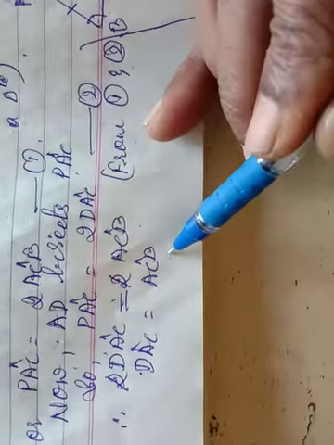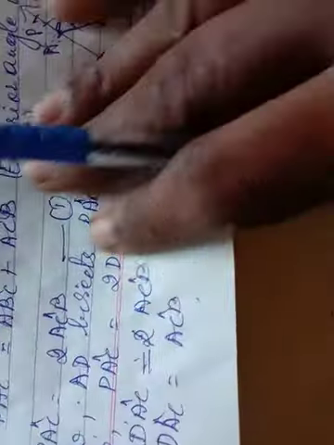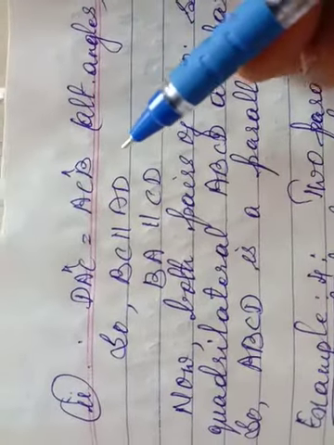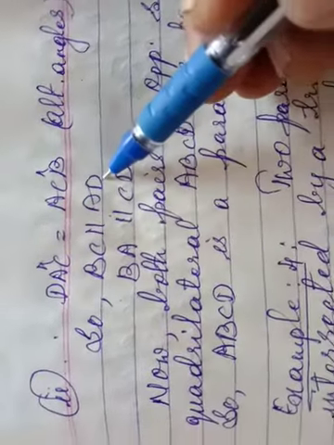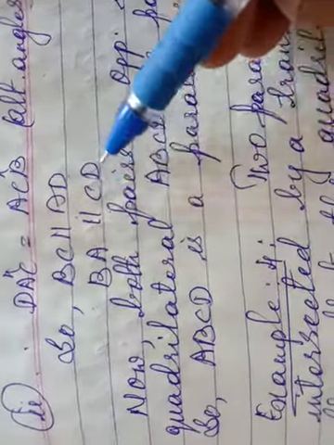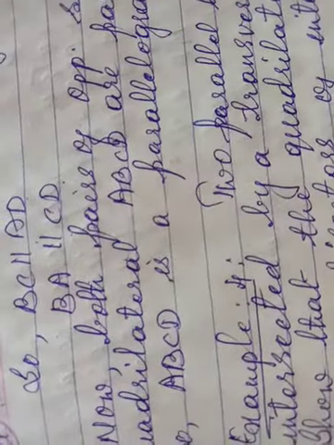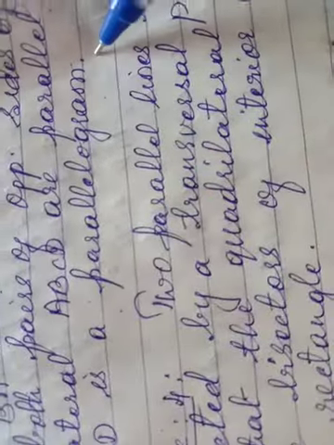DAC is equal to ACB. Now let us see the second part. Angle DAC is equal to angle ACB. They are alternate angles. So BC is parallel to AD, and AB is parallel to CD. Now both pairs of opposite sides of quadrilateral ABCD are parallel. So ABCD is a parallelogram.